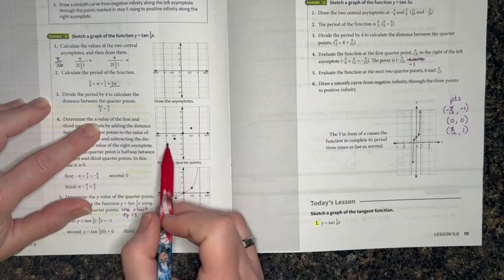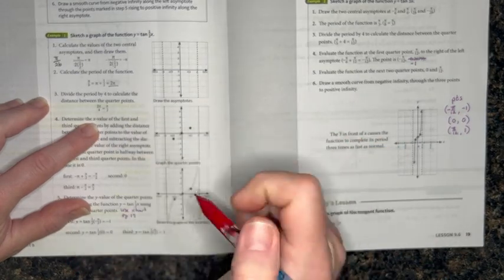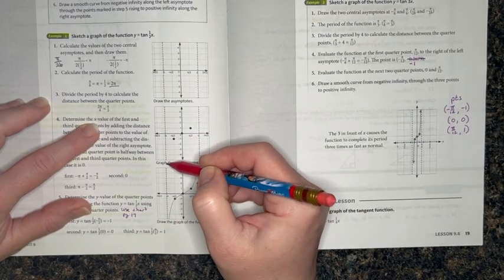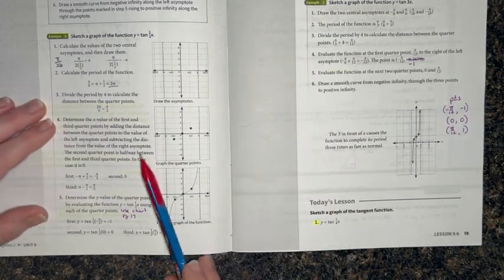Because remember, this pi, negative pi, and this positive pi are technically quarter points. It's just that we don't actually cross them. We just approach them infinitesimally, okay? Forever and ever, amen. All right.